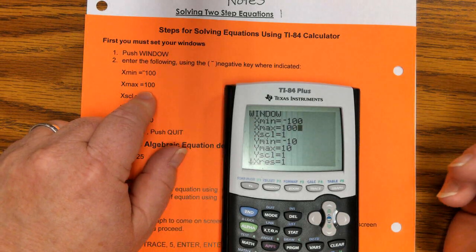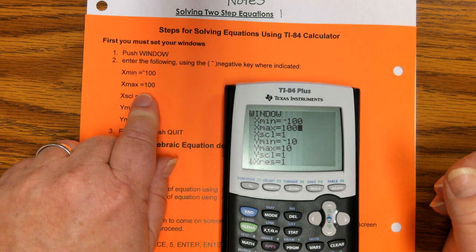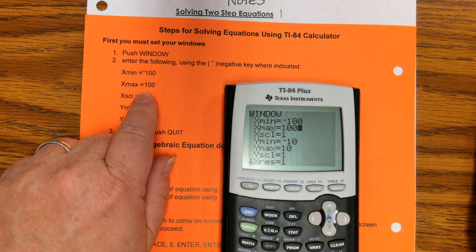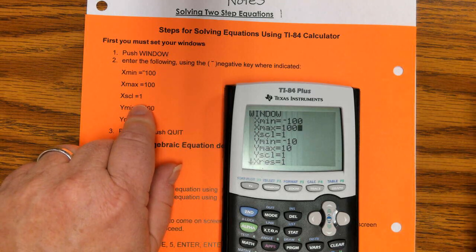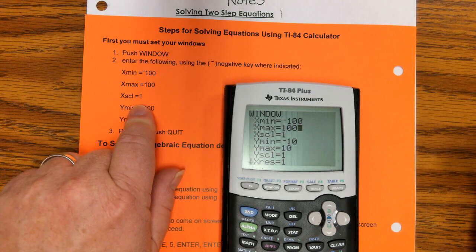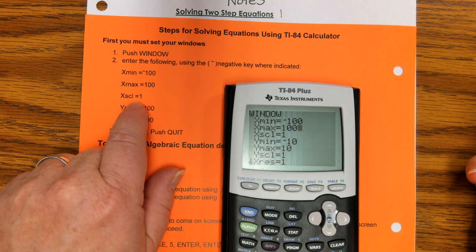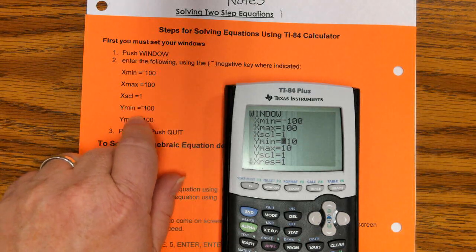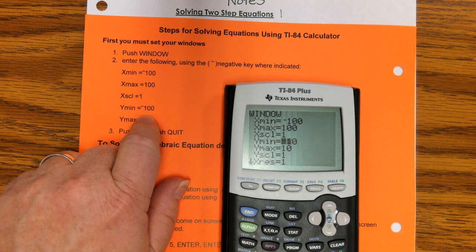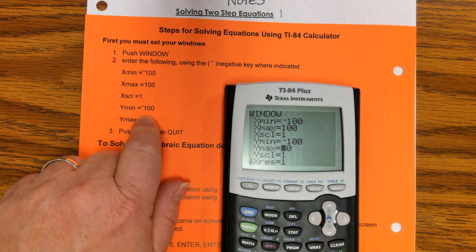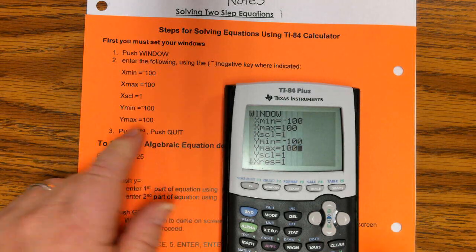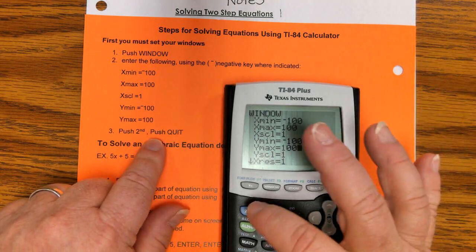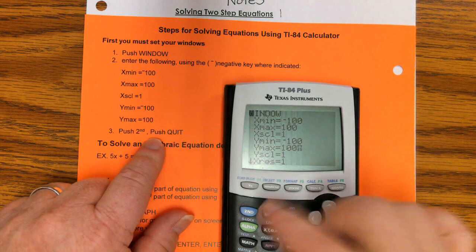Now remember, you can pause this video at any time if you need to catch up with me or get something that you need. You can always pause and then restart the video. This XSCL, you're going to leave at 1, so you're just going to arrow down past it. Y minimum is negative 100, and Y maximum is 100. When you are done, you're going to push second, quit, which we should know how to do by now.